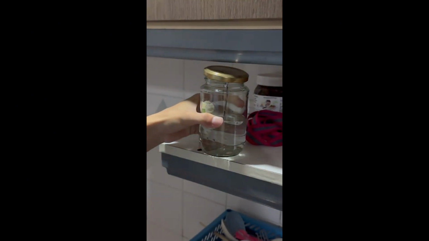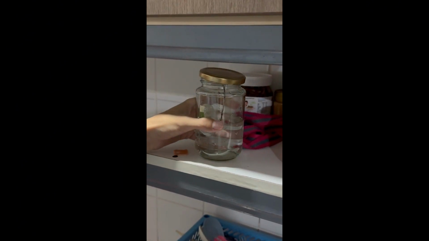For the final procedure, I again use warm water, but this time I pour the solution into a taller glass bottle and let the solution cool slowly at room temperature.